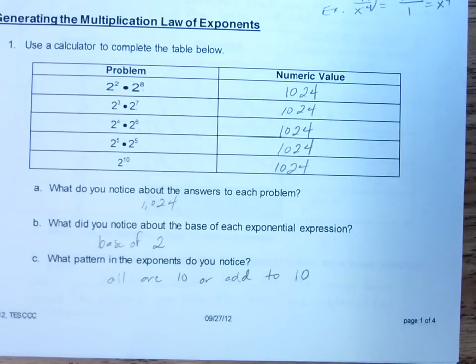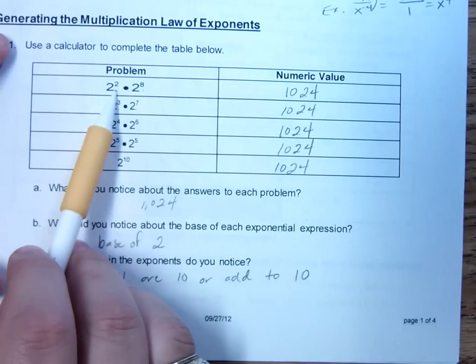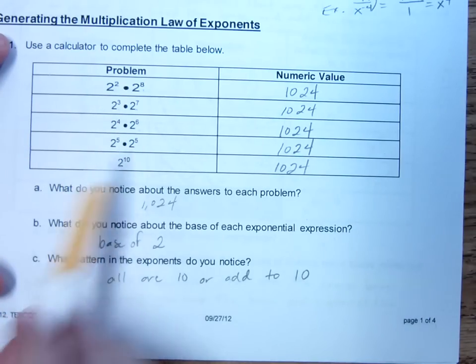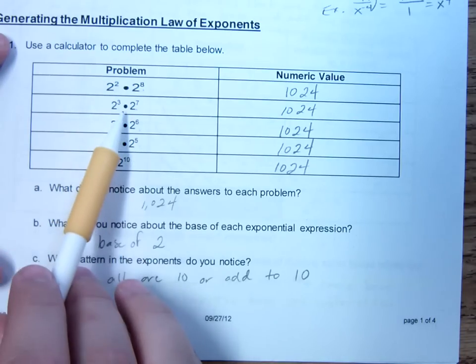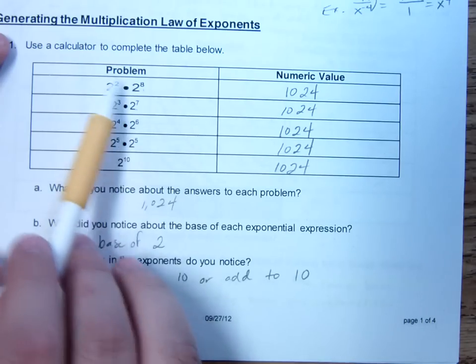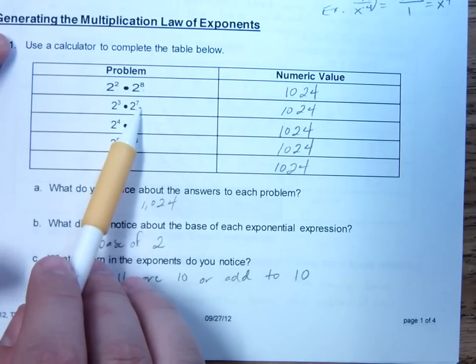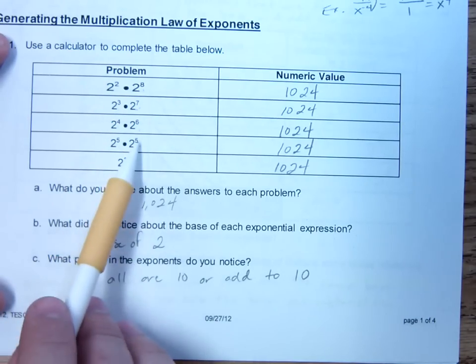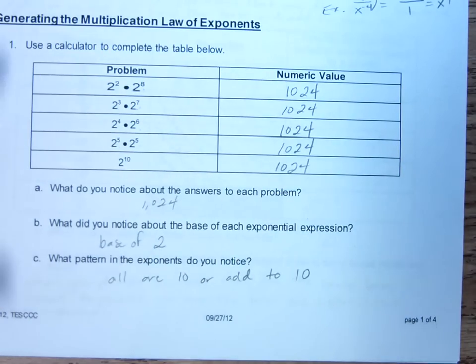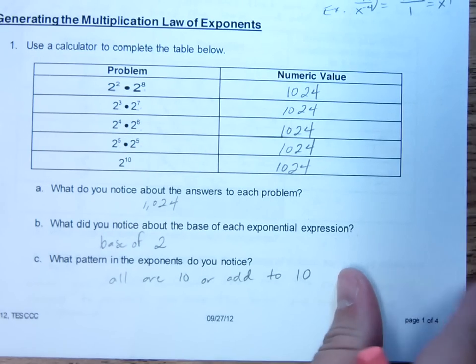So what do you notice about the answers to each of these problems? The answer is 1024. What else do you notice about the base of each exponential expression? They all have a base of 2. What patterns in the exponents do you notice? Look at the exponents: 2 and 8, 3 and 7, 4 and 6, 5 and 5. One column is going up by 1, the other is going down by 1. 2 plus 8 is 10. 3 plus 7 is 10. 4 plus 6 is 10. 5 plus 5 is 10. So in any case, all of these end up being 2 to the 10th power, which we now know is 1024.